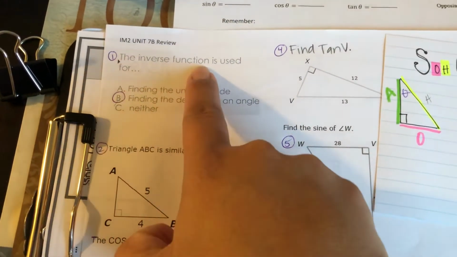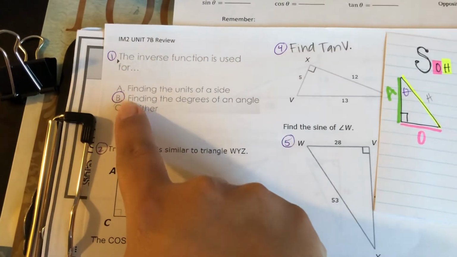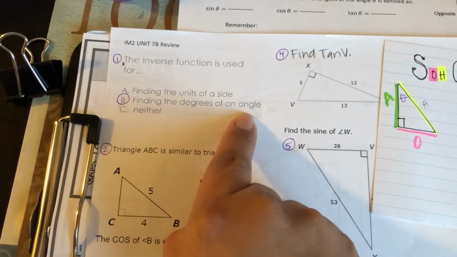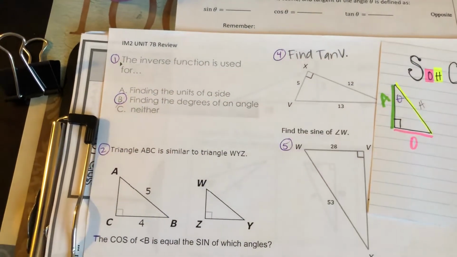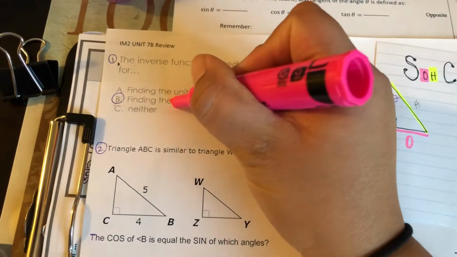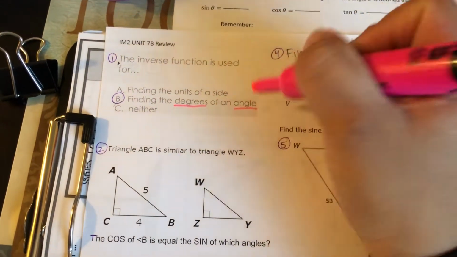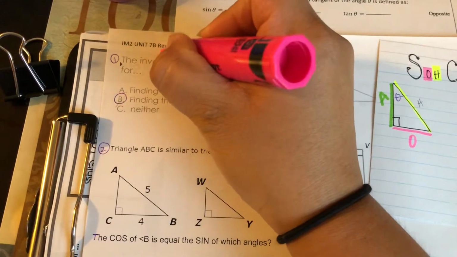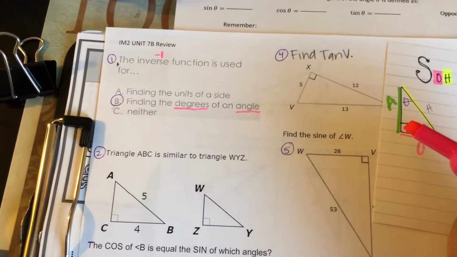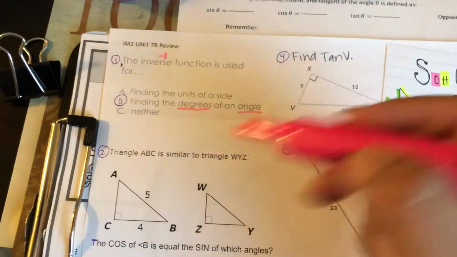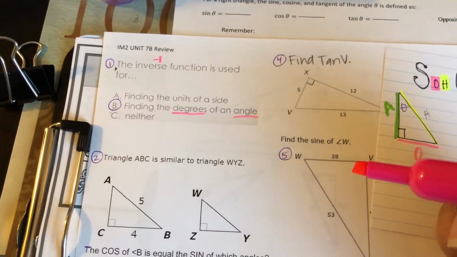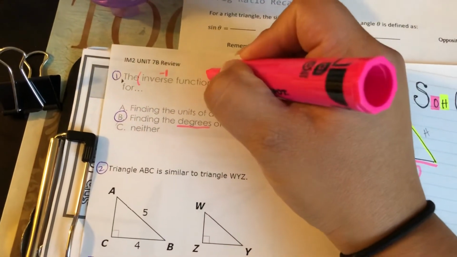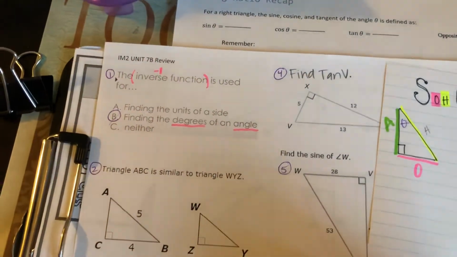So the inverse function is used for, we had A, B, or C: finding the unit of a side, finding the degrees of an angle, or neither. And the winner chicken dinner was degrees of an angle. Remember, the inverse function is where we have that -1. It doesn't really stand for a -1. It's basically saying it's doing the opposite. So it's not giving us a side, but it's giving us an angle. So if you see the inverse function, remember that it's that -1.